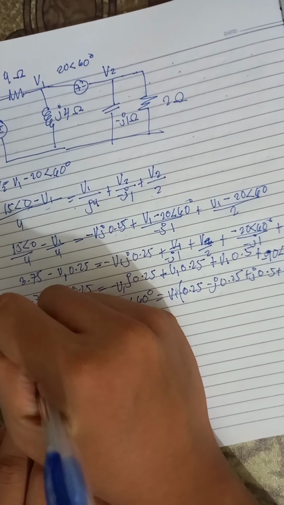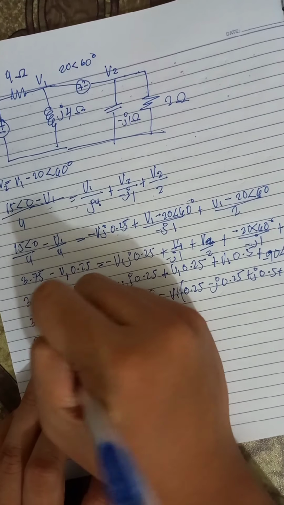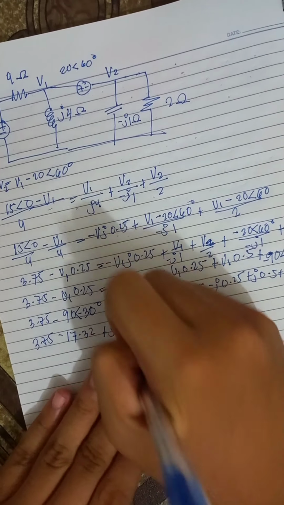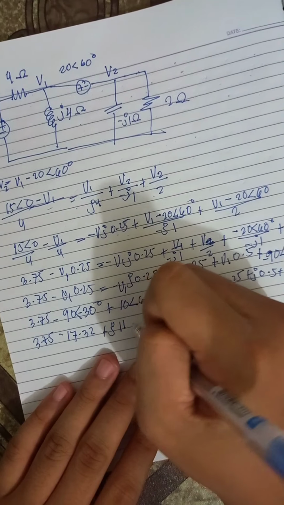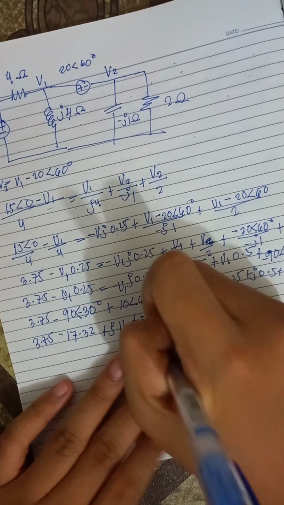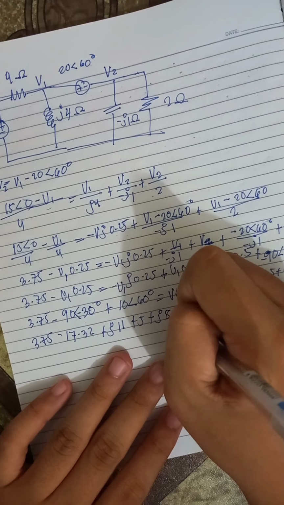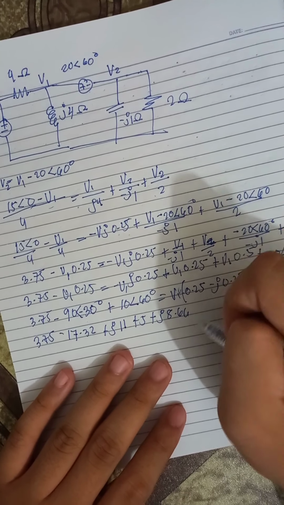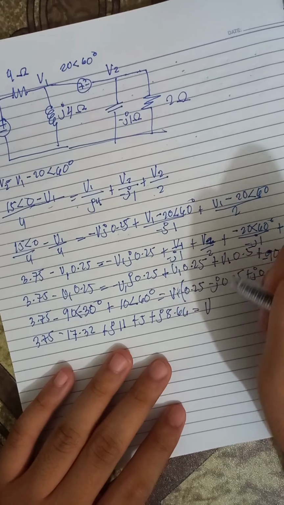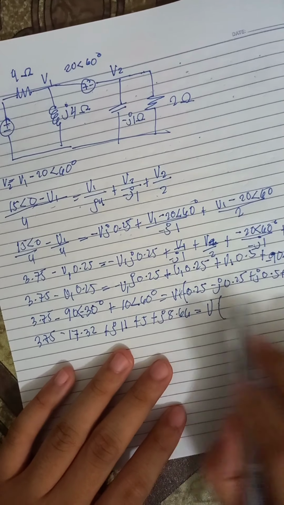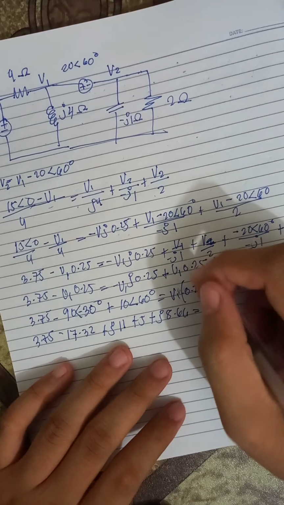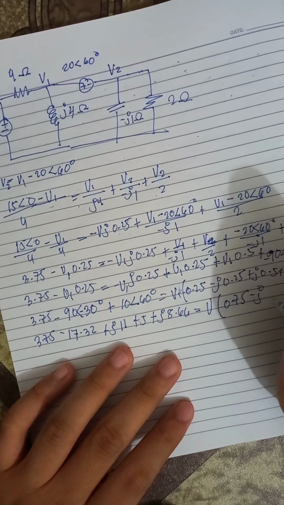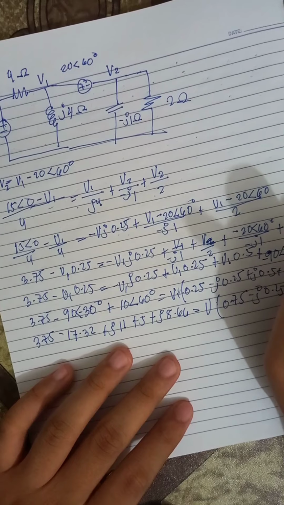So we have 3.75 minus 17.32 plus j11 plus 5 plus j8.66, and simplification of this, so equals to V1. If we simplify this, and 0.75 minus j0.25.